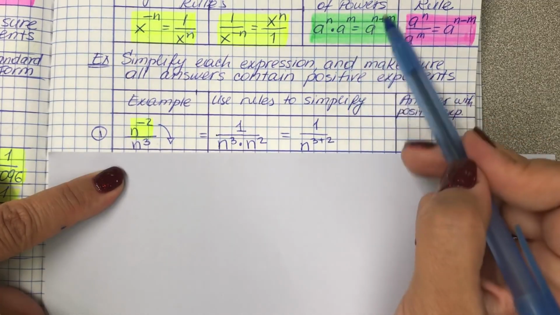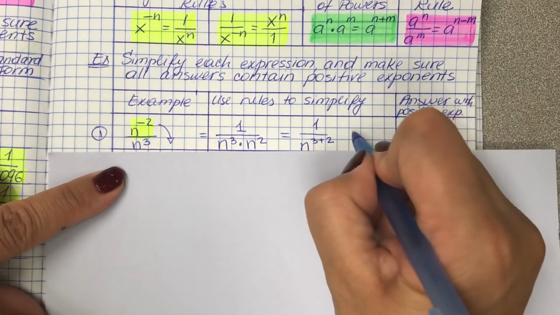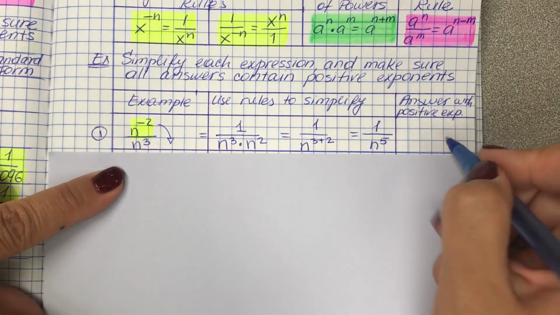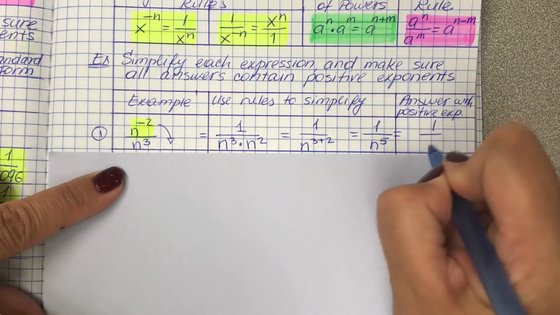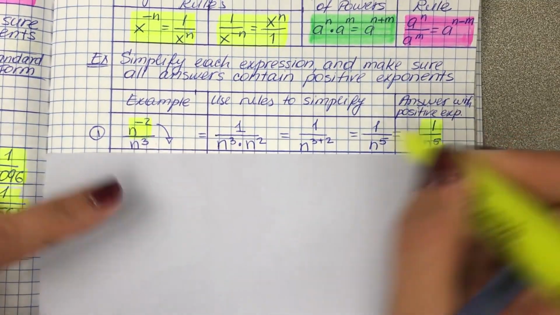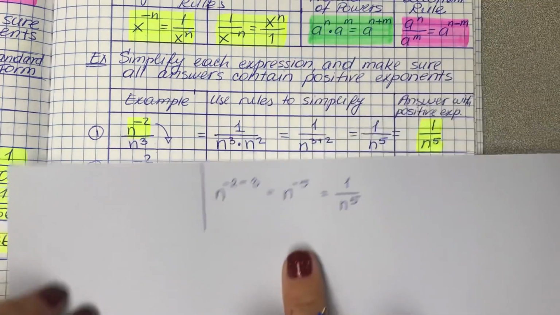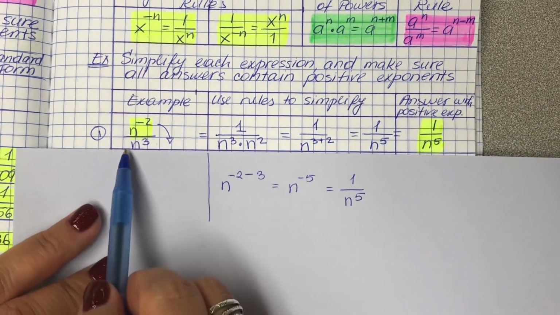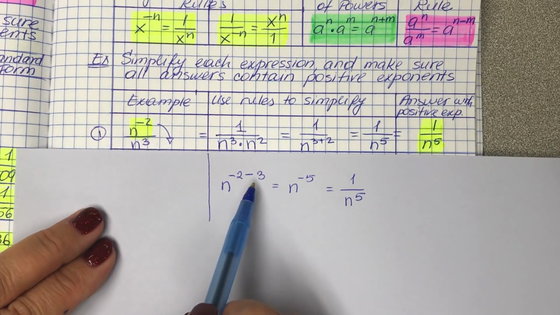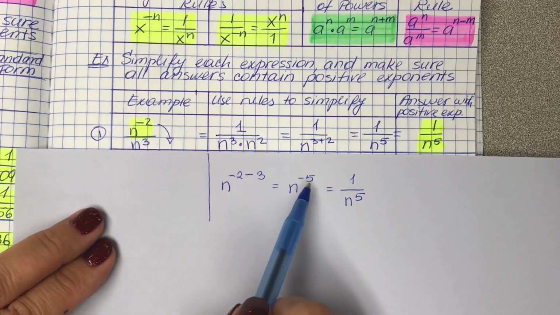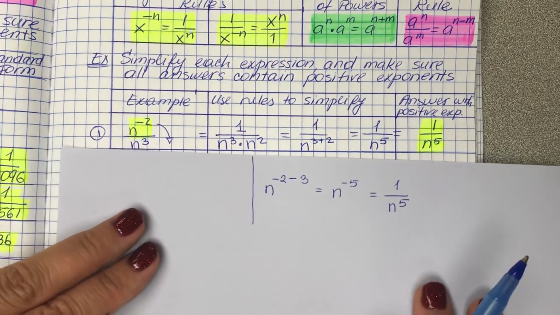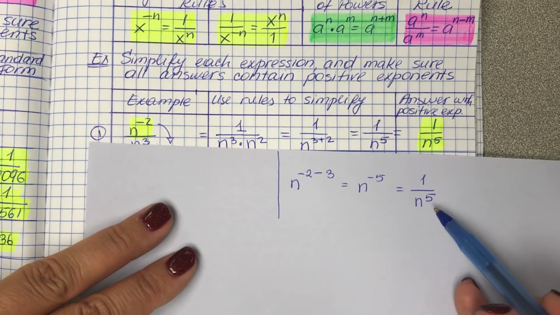This is where we use the product of powers rule. We add the exponents, and our answer is 1 over n to the fifth, which is already a positive exponent. So I'm going to write it here. So if I look back at what I did before, using the quotient rule in the fraction, I keep the base, subtract the exponent, I have a negative 5, and change it to a positive power using the negative exponent rule. I have the same exact answer, 1 over n to the fifth.